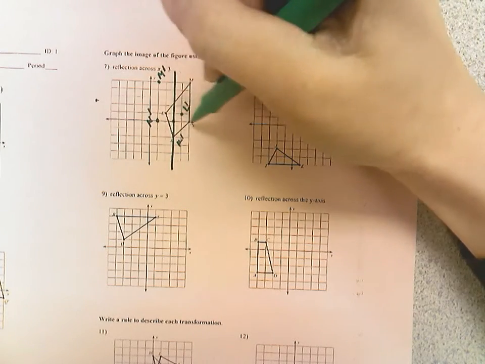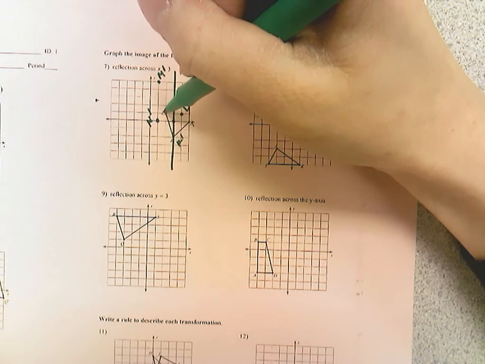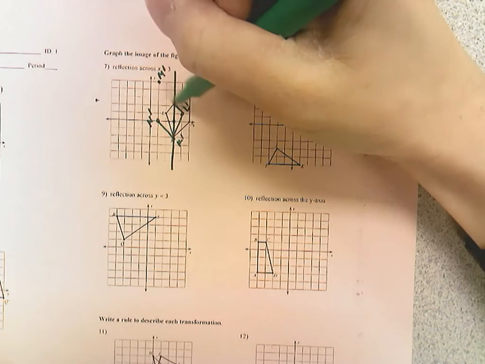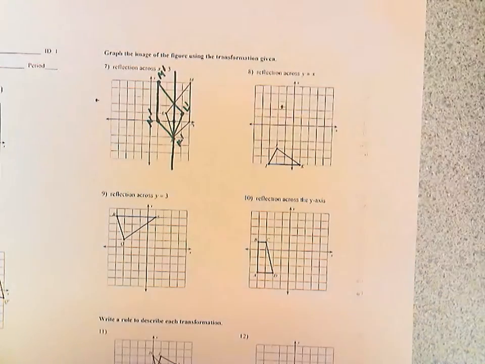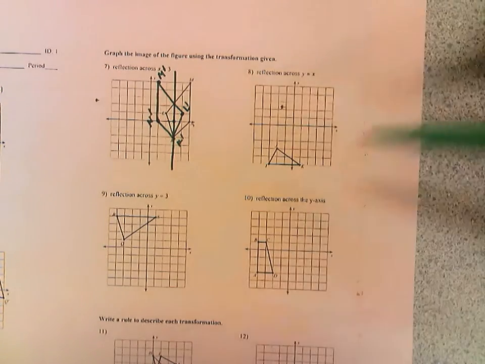After you get your dots from the vertices, where these two lines connect and make a point, after you get those drawn, then you can connect your dots to make your new shape, and now we have a lovely reflection. So again, just be careful on your mirror lines.